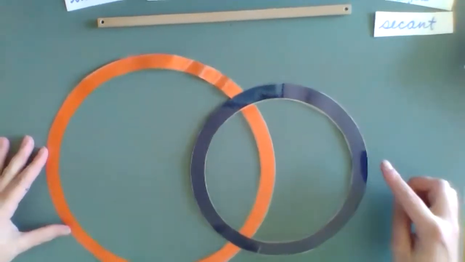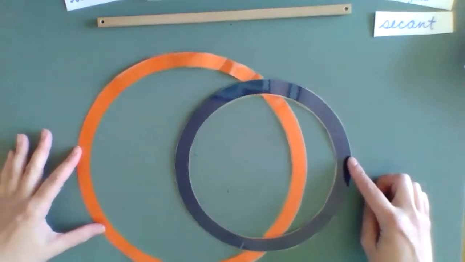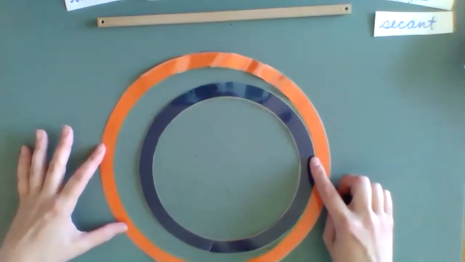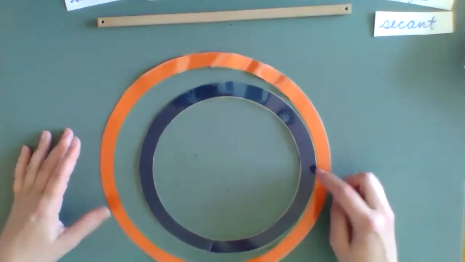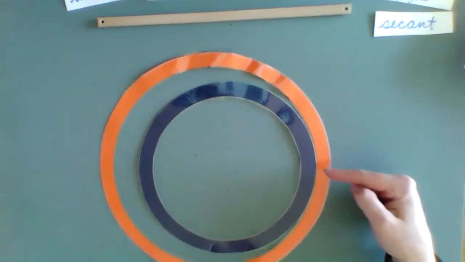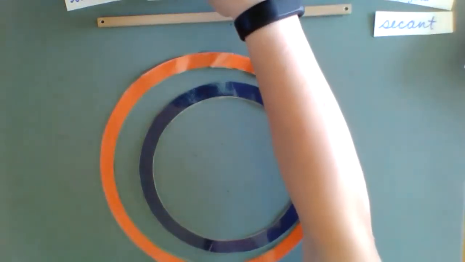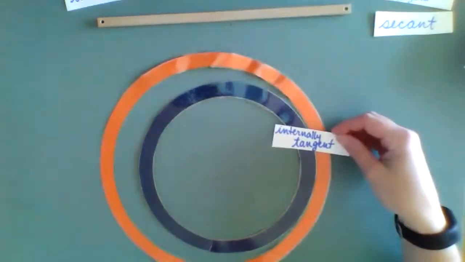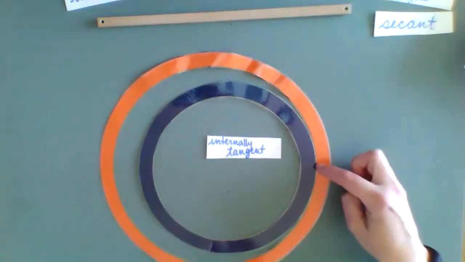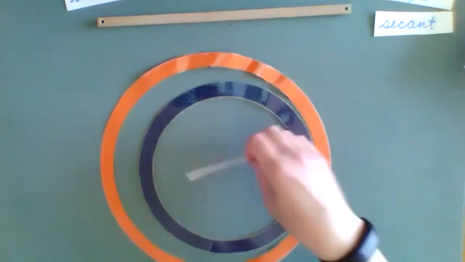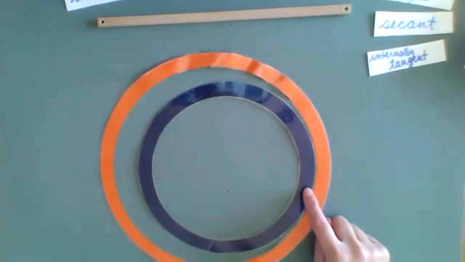Now the blue one is going to keep moving. It's still secant until now it's touching just in one place, but on the inside. It is internally tangent. These are internally tangent. The circles are touching in one place on the inside. Internally tangent.